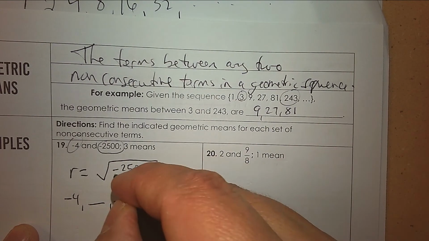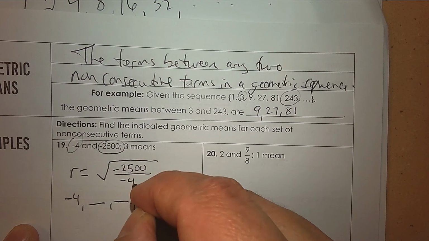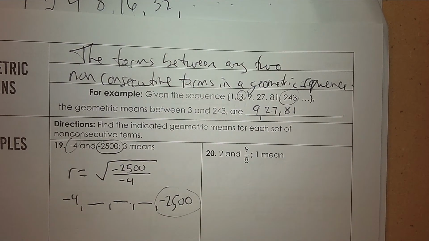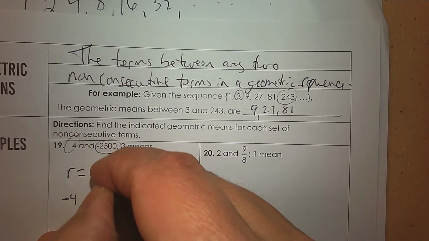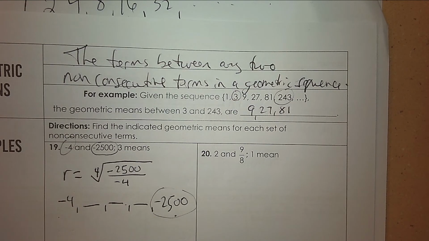2,500 divided by negative 4. And then what's going to be the index? So what term number is this? 5. And this one? So when you subtract it, it's going to be the fourth root, right?